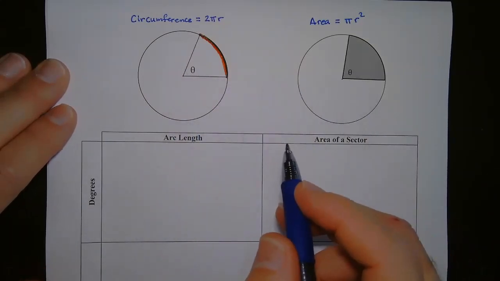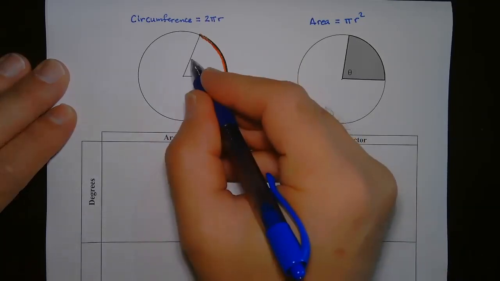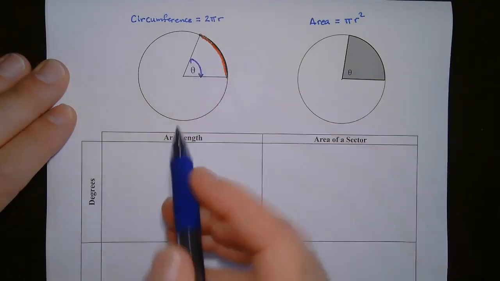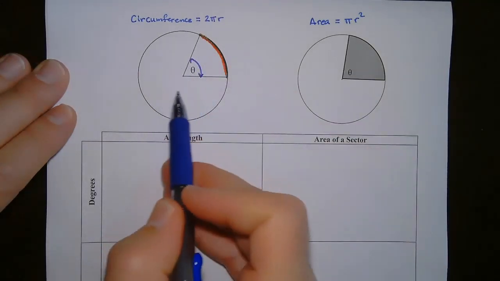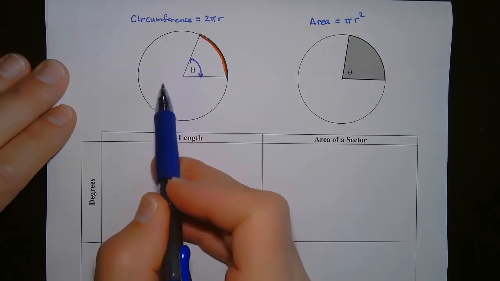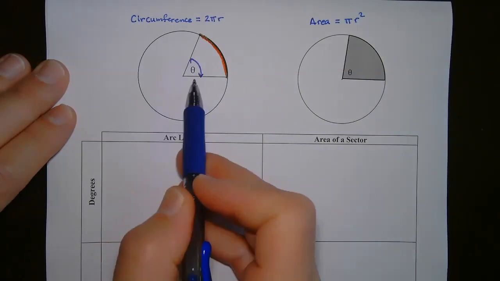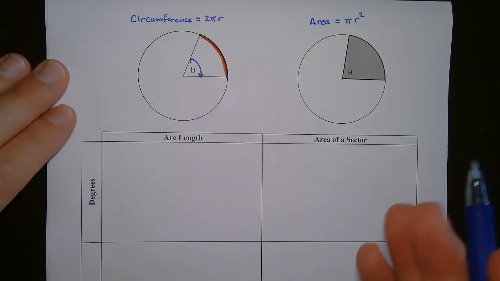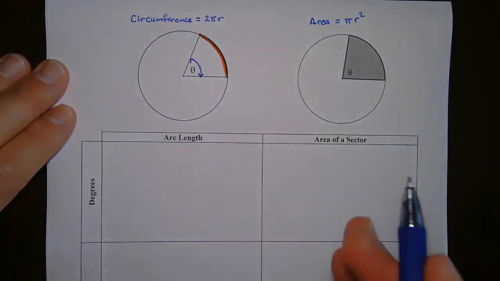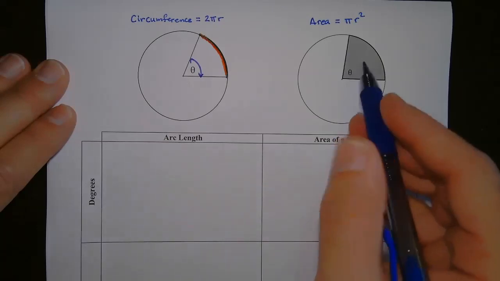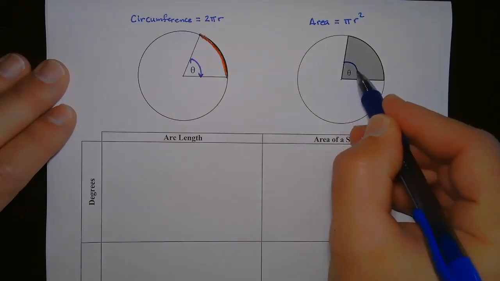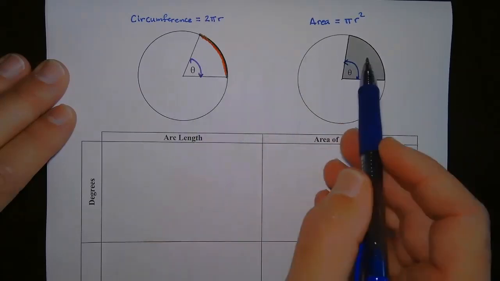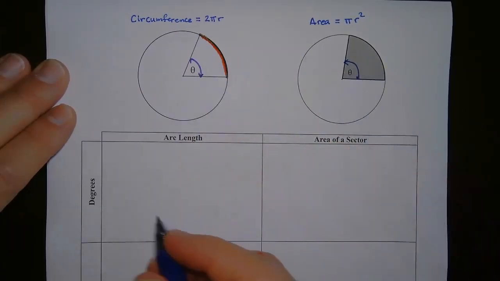Okay, so we need to know this angle right here. Because what we have here is a part of the entire circle, and the angle required for the entire circle is 360 degrees. In degrees it's 360 degrees. In radians it's 2 pi. So we need to know this angle right here to find either the arc length or the sector area. Okay, so this is how you find it.